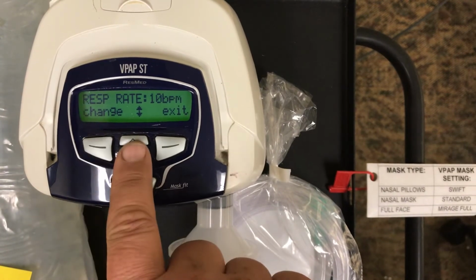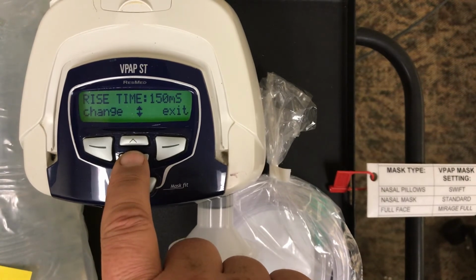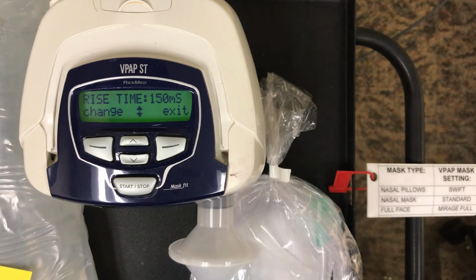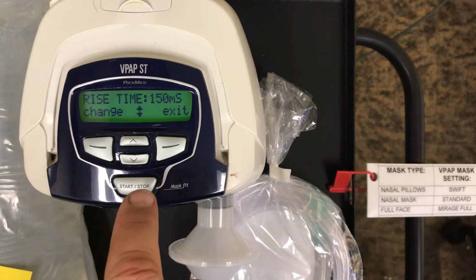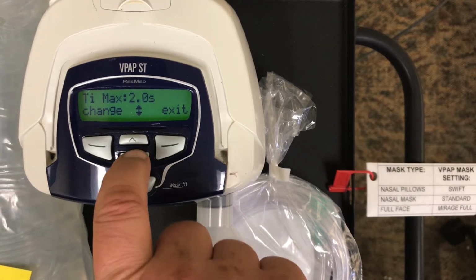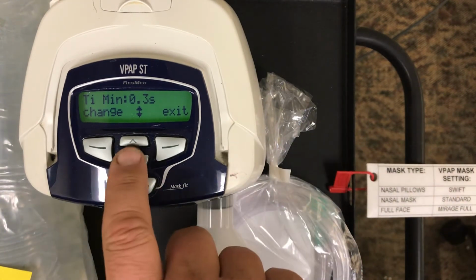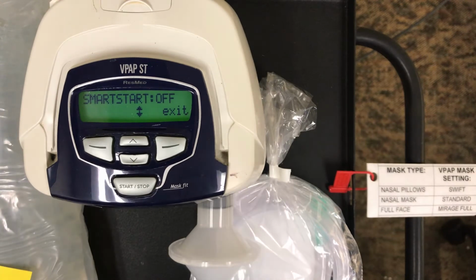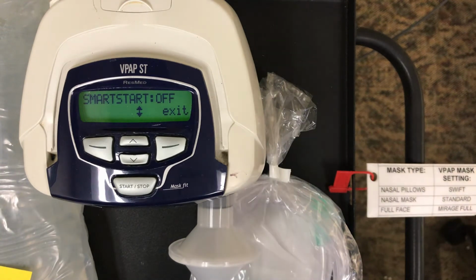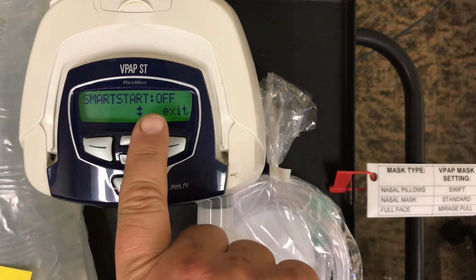Select apply. Allows you to pick your respiratory rate, your rise time, which the 150 millisecond is pretty good for 95% of your patients. To change the rise time, again, you would press change and go up and go down. TI min and max at their factory settings are just fine for, again, 95% of the patients we're going to care for. Smart Start is a feature that's used in the home setting to power down and power up the device. We leave it off because if it's on, it deactivates really the only alarm on the machine called leak alert. Leak alert allows a certain amount of leak before it starts alarming. And so with Smart Start off, leak alert will be on.